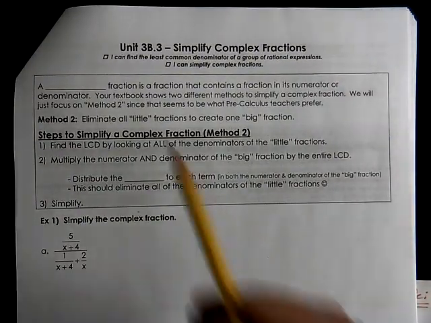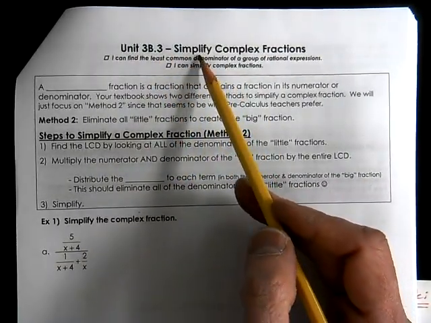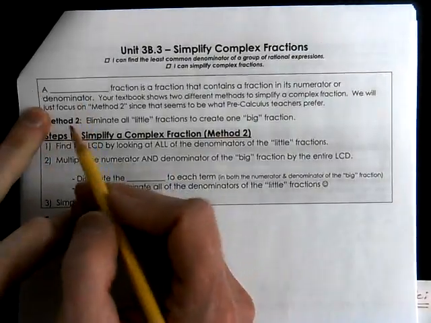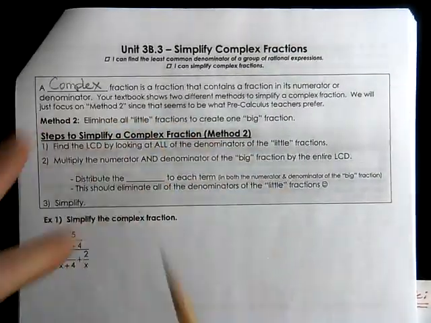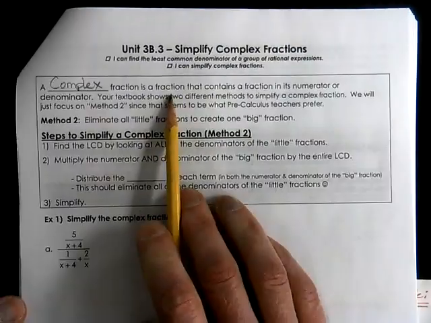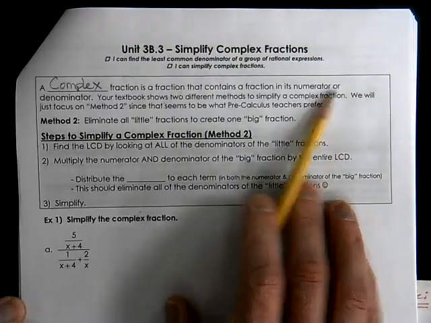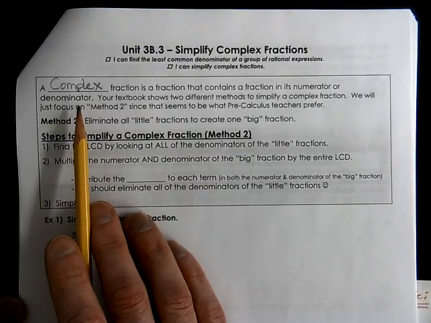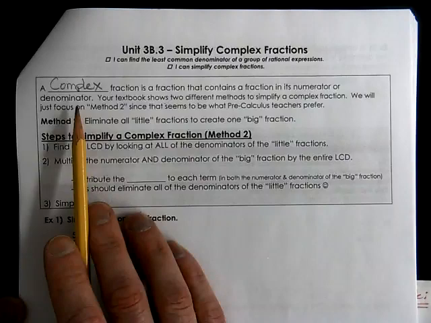This is Algebra 2 A Trig, 3B.3, Simplify complex fractions. So a complex fraction is a fraction that contains a fraction in its numerator or the denominator. And we're actually going to have numerators and denominators with fractions. So fractions inside of fractions, those are called complex fractions.